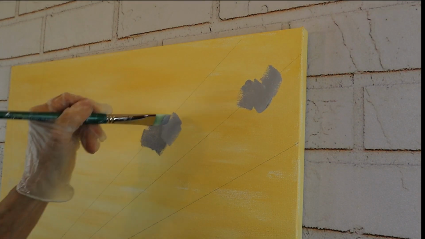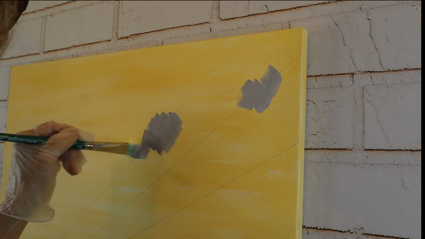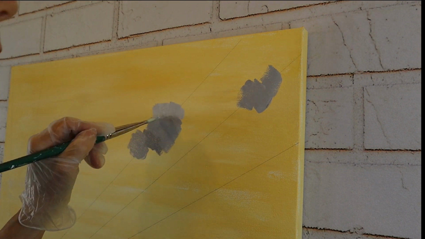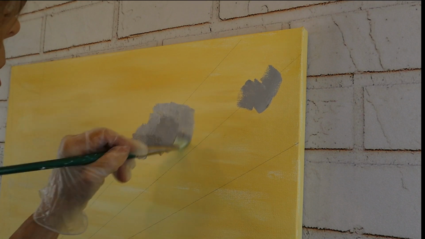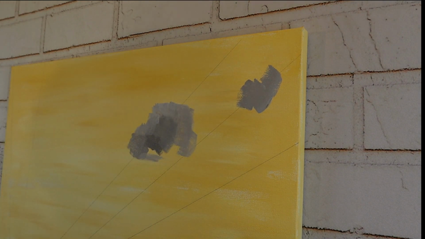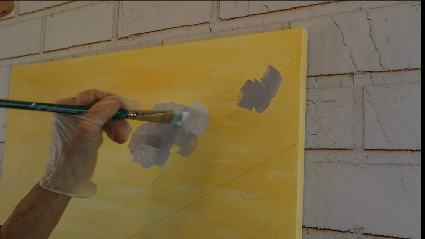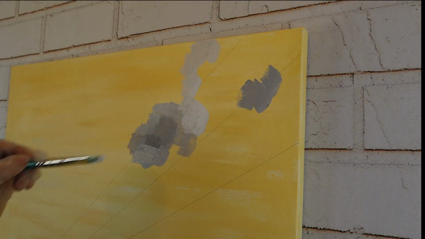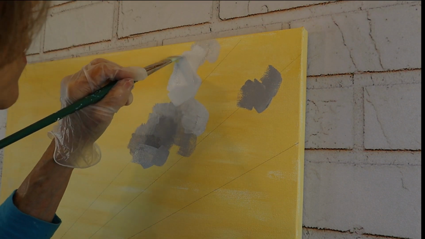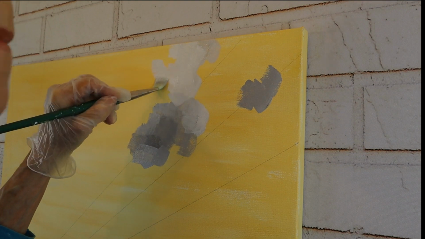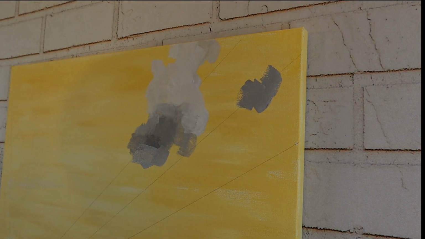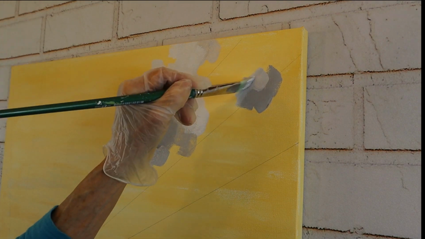I start by laying in my darkest values. I'm being very mindful of where my angular lines are, and I'm looking at my reference photo, and I'm starting with the biggest clouds first. I'm putting the darkest values in the center of the cloud. That's not always how a cloud will be. Sometimes you'll see darker near the edges, but that's how I'm doing these. And I'm just kind of building those clouds out, being mindful of the angle that I'm on.